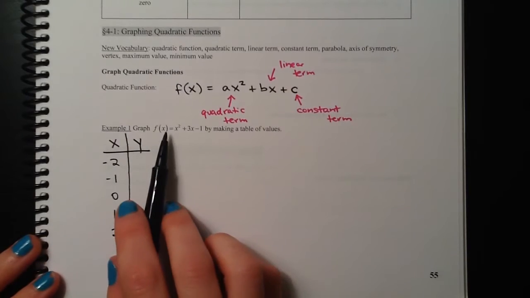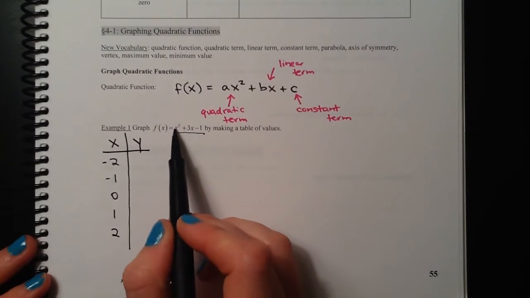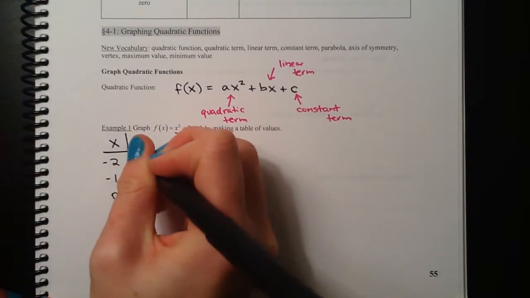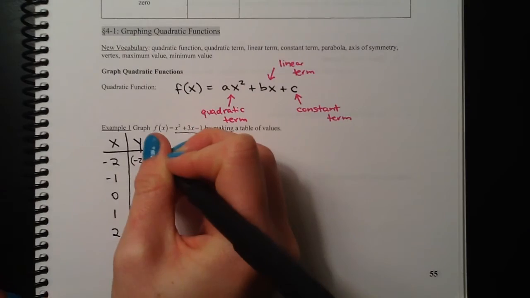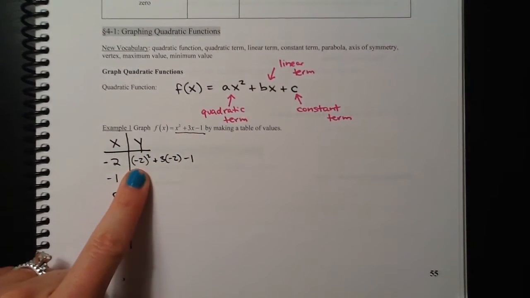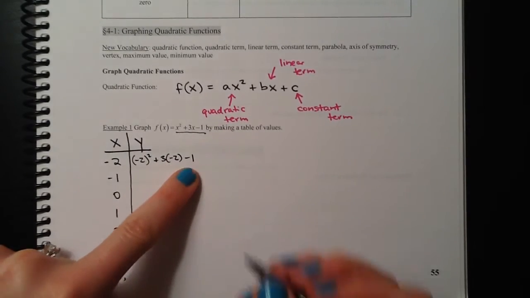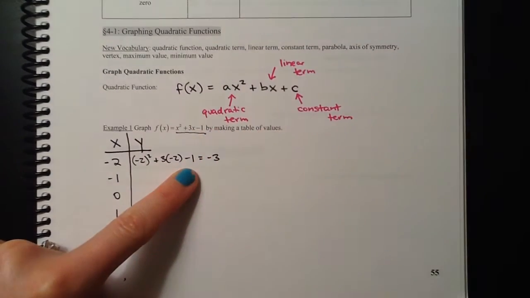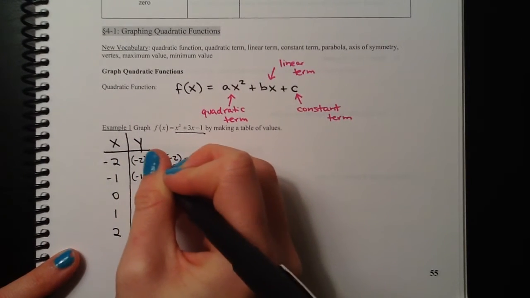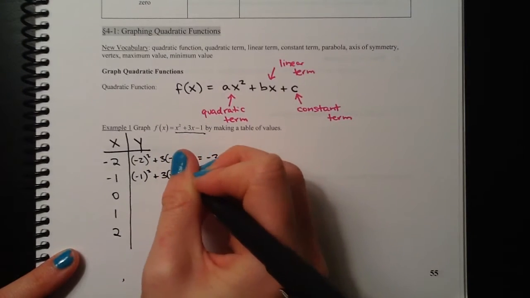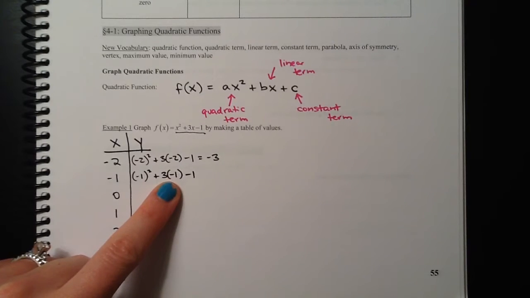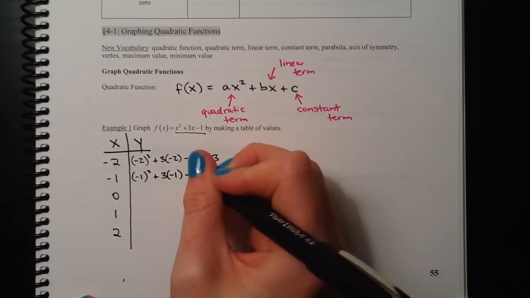So the -2 gets plugged in to this function right here. So the x's that you have right here, you're going to replace first with the -2. So we have -2 squared plus 3 times -2 and then -1. So this is 4, minus 6 is -2. Minus 1 is -3. Okay, then plug in -1. So -1 squared plus 3 times -1 minus 1. This is 1 plus -3 is -2. And then minus 1 would be -3.